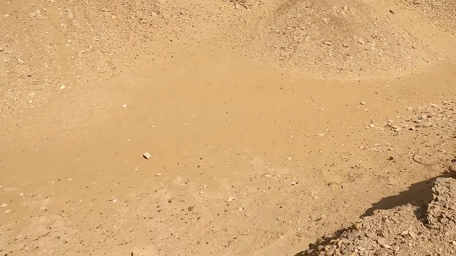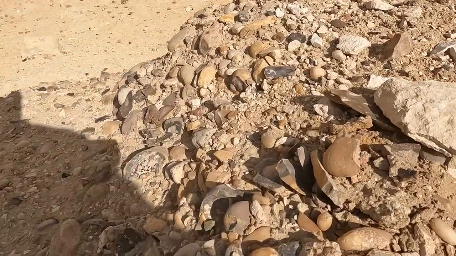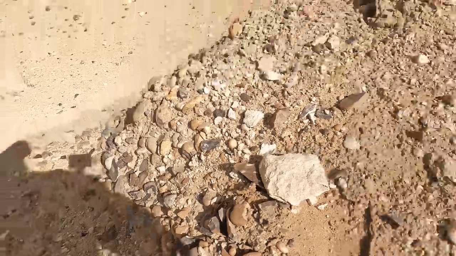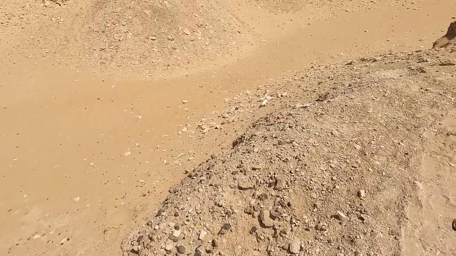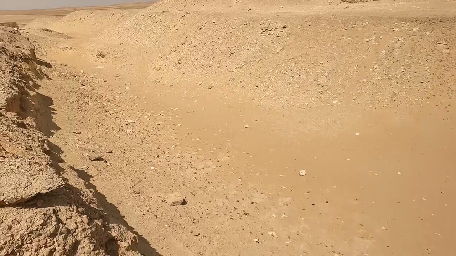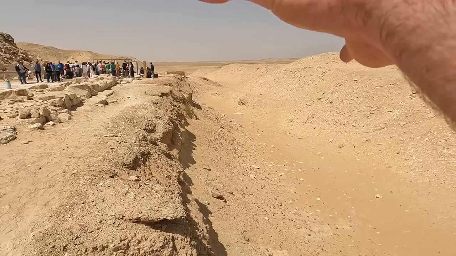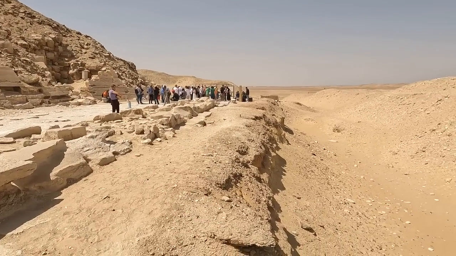And you can see here all of the river stones and flint. So during the dynastic period, when the Nile was flooding, water would have come right up here to the side of the temple.